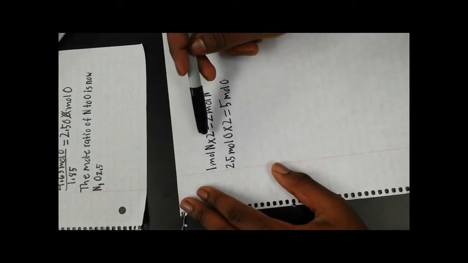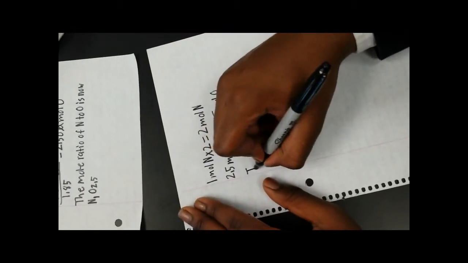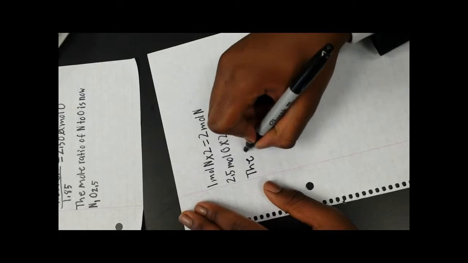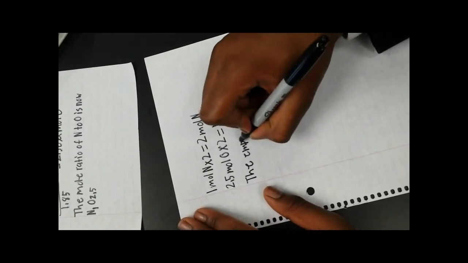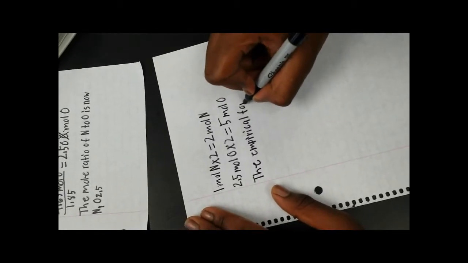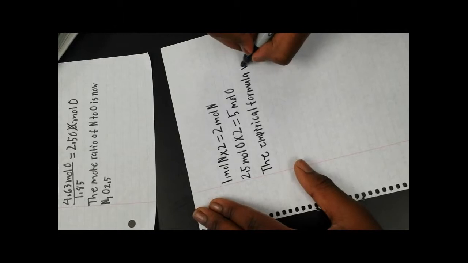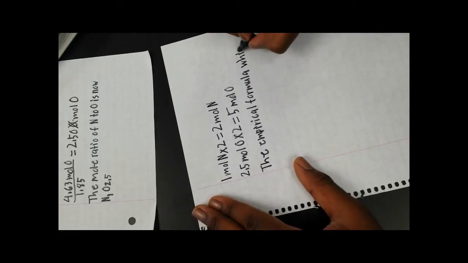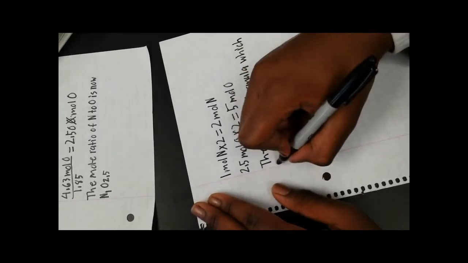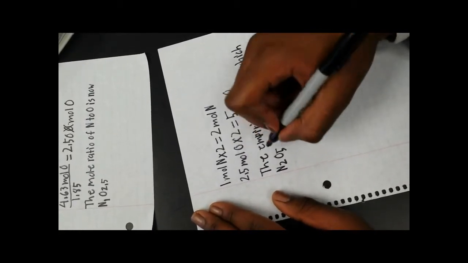We use 2 as the smallest whole number. In order to get the empirical formula, which is now nitrogen 2 and oxygen 5.